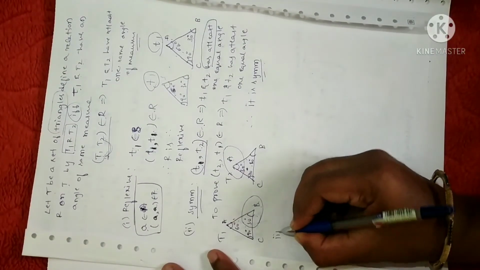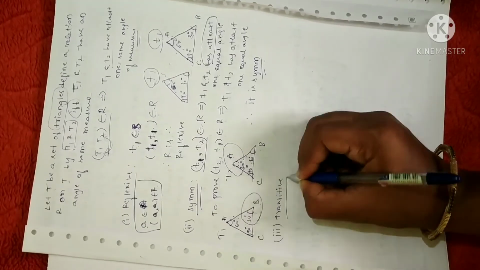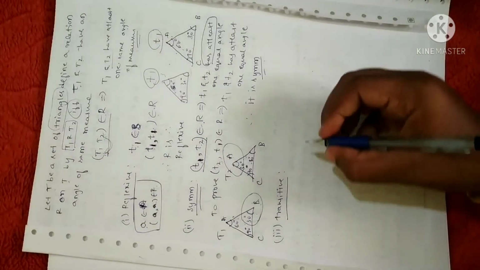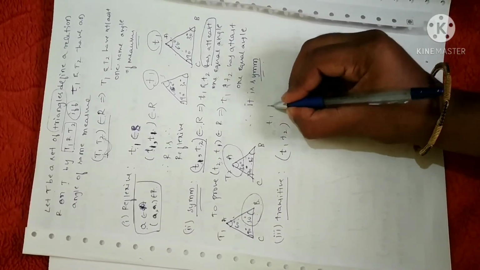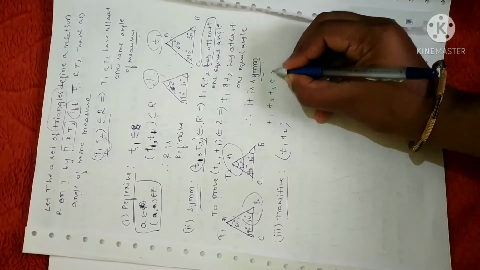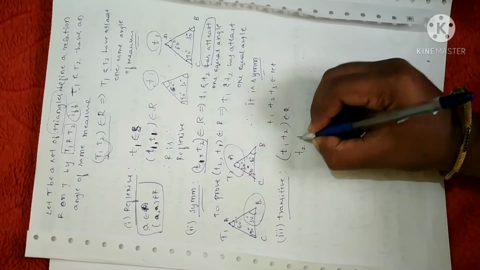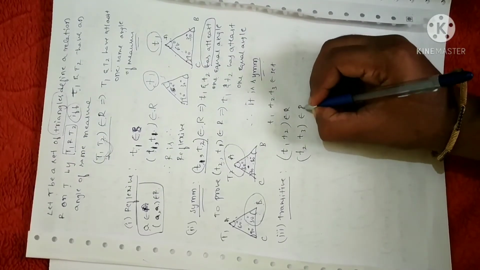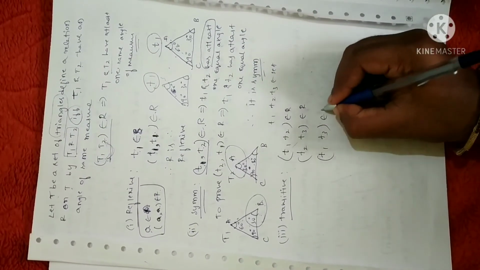Now transitive. Now you will understand this problem clearly. For transitivity I have to choose three elements, T1, T2, T3, in a set. Suppose (T1, T2) belongs to R and (T2, T3) belongs to R. We have to prove (T1, T3) is also in R.